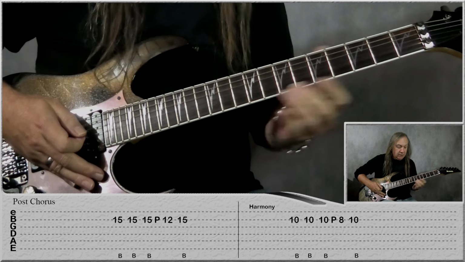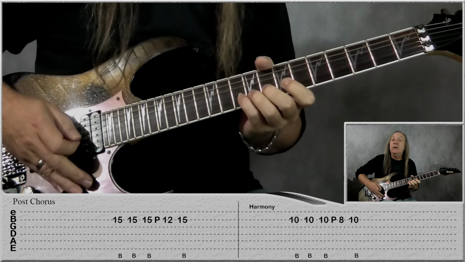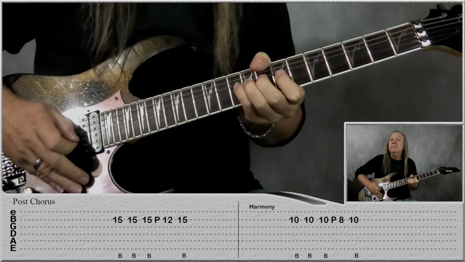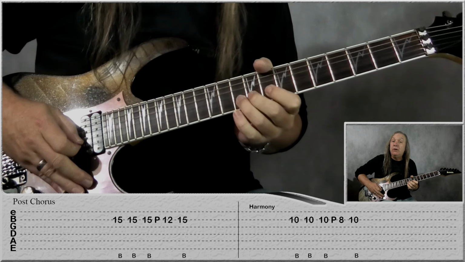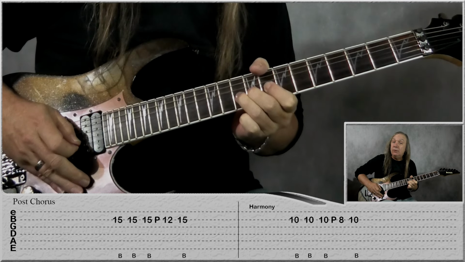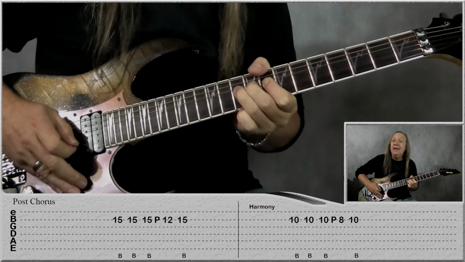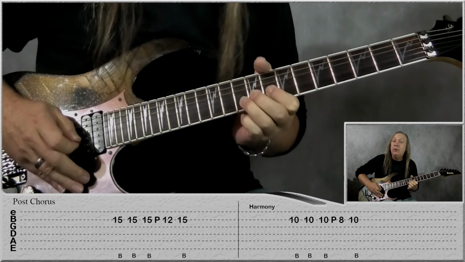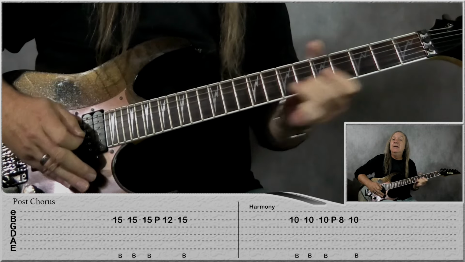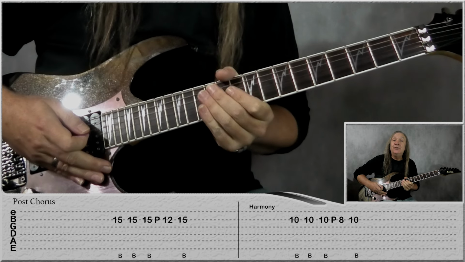And then the harmony, we're doing exactly the same thing, but on the 10th fret on the B string. And this time we're going to pull off the 8, and then do a bend again on the 10. So 10, 10, 10, pull off the 8 and 10. And that's a harmony, and that's that little solo there.